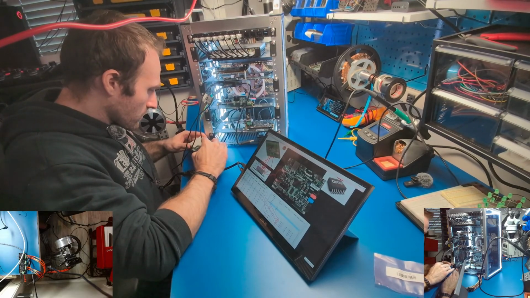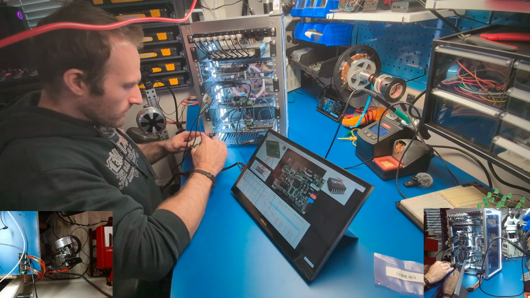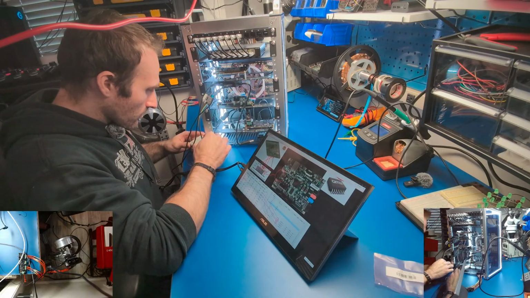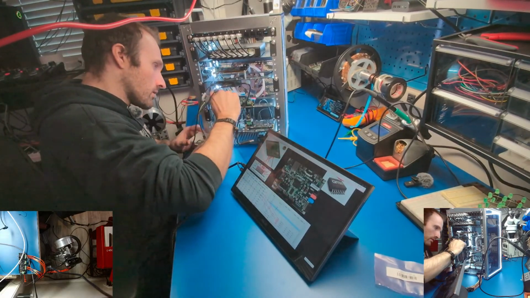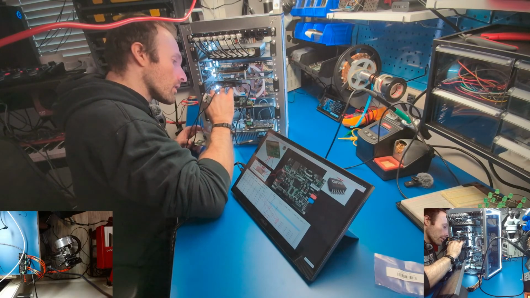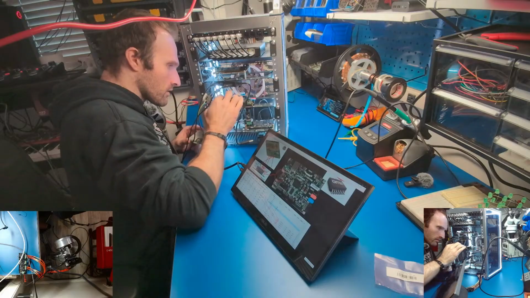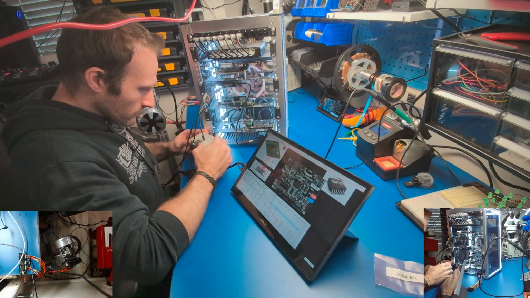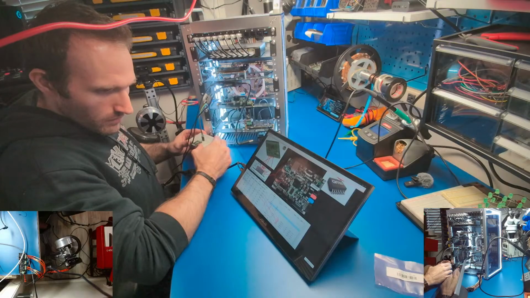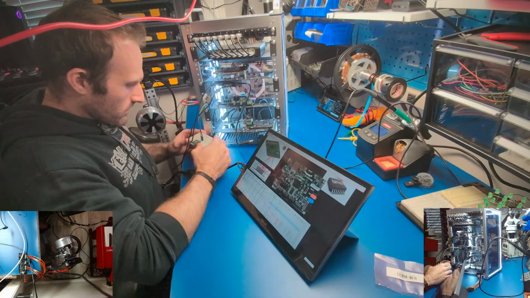MOSI is pin 2, which is blue. Clock, pin 4, it's green.